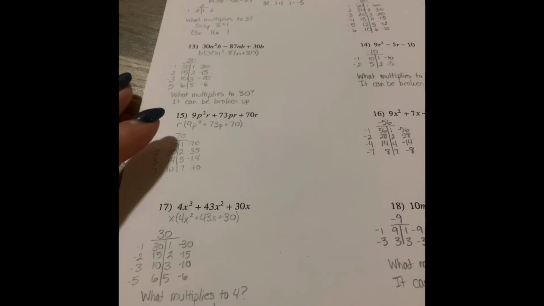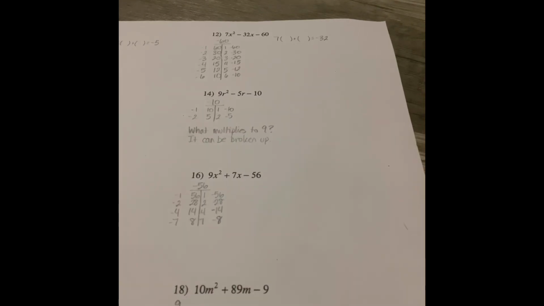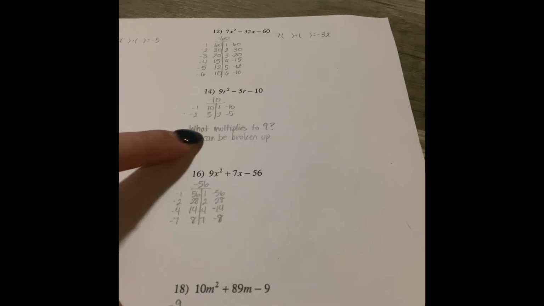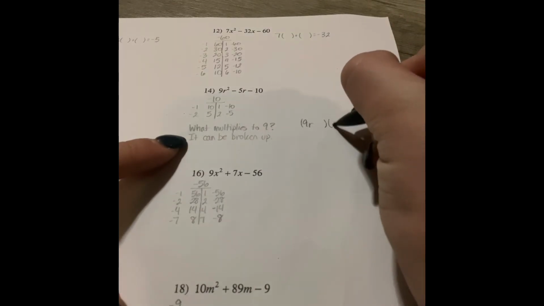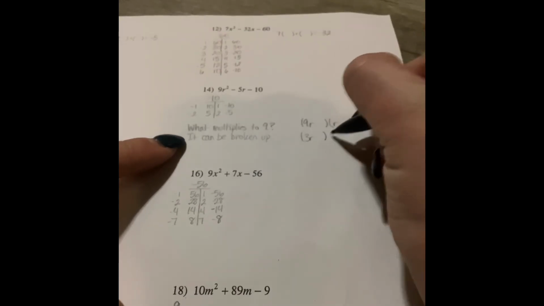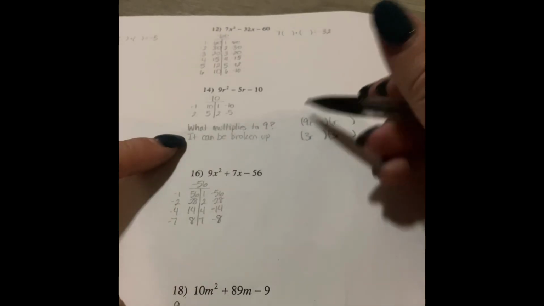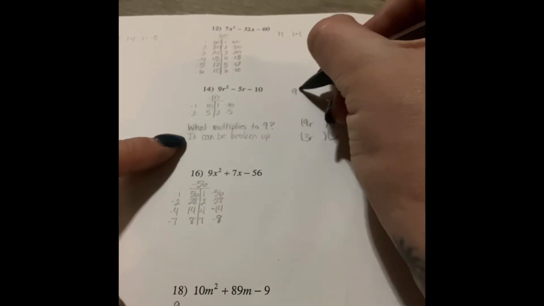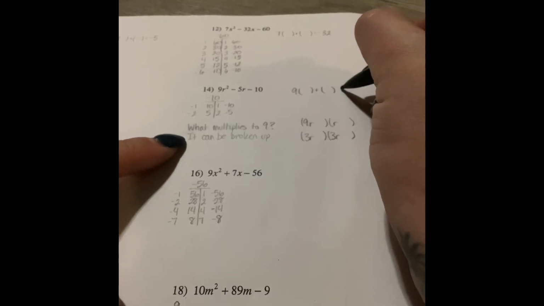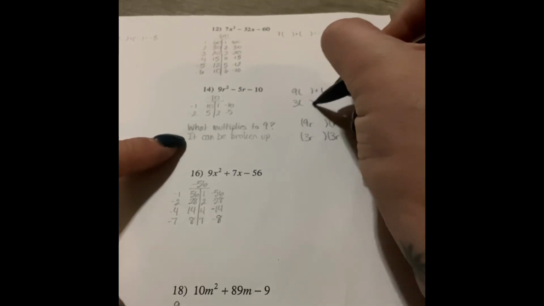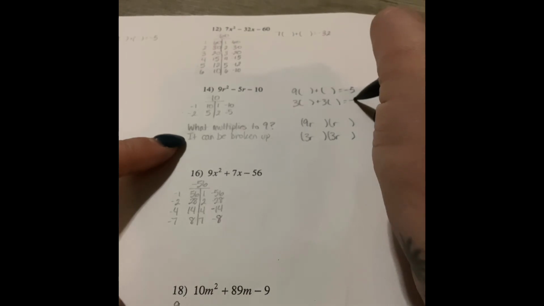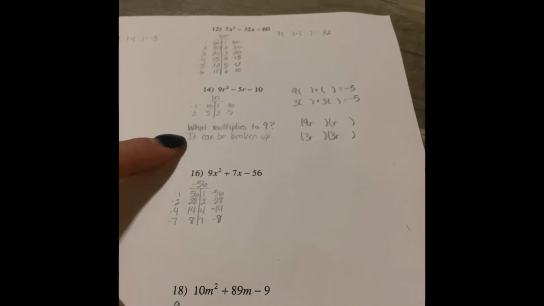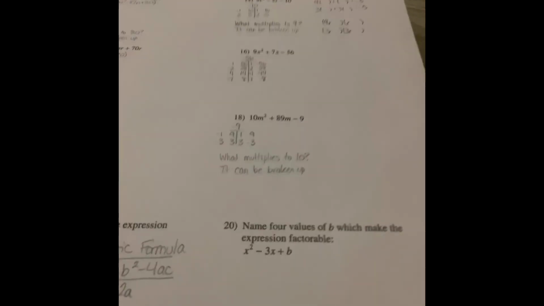I did not do the critical thinking questions. That's actually where I wrote the quadratic formula I was contemplating doing. When I say it can be broken up, that means you could have like 9r and r, or you could have 3r and 3r. And that's where the quadratic formula might come in handy, because otherwise you're going to have to be like, oh, I could have 9 times something plus something equals negative 5. I could have 3 and 3 equals negative 5, and then you're going to have to run through multiple options. And that's what I've got.